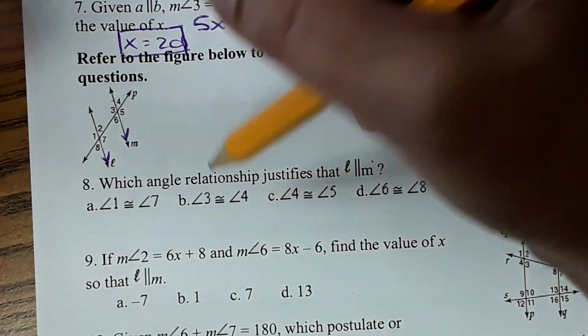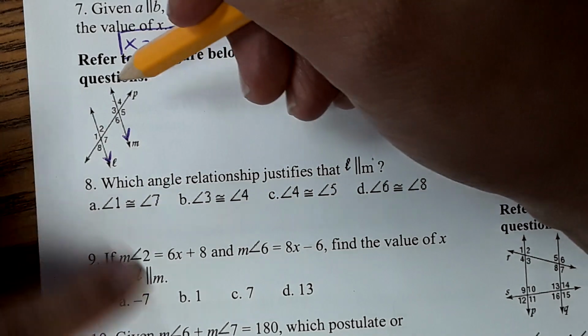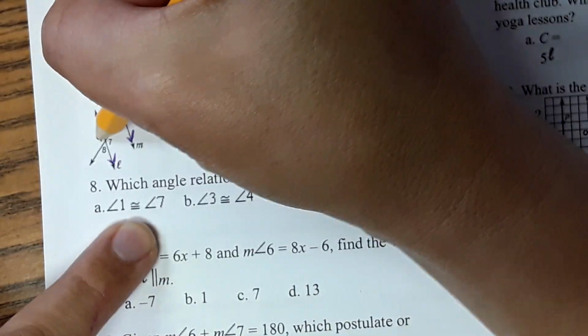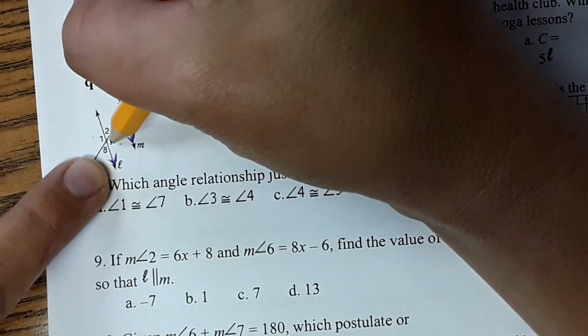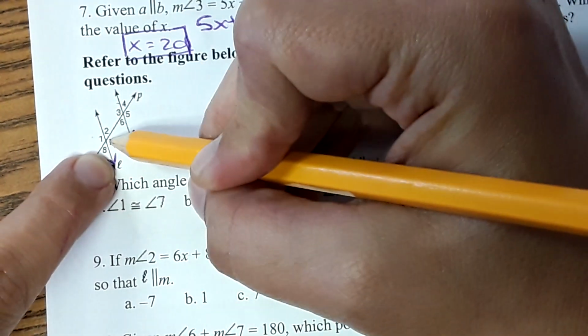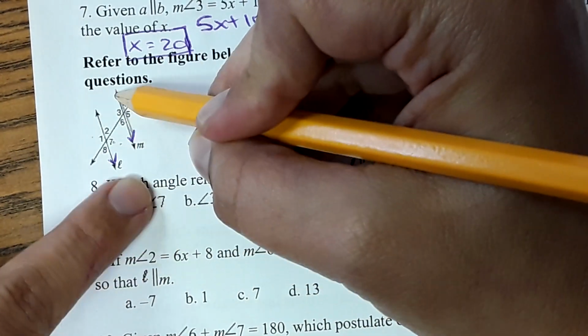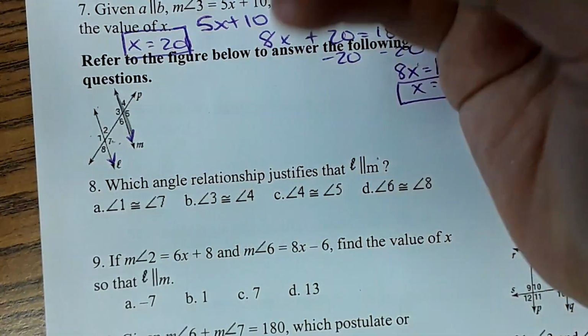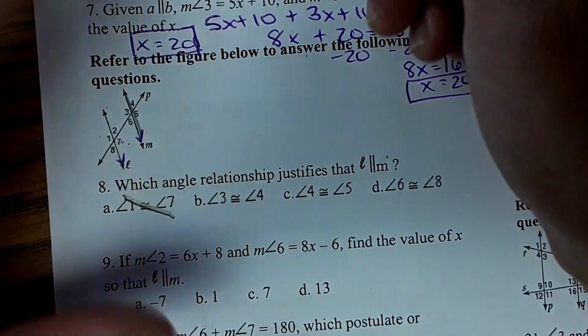When I look for the angle relationship, I'm looking for something that can actually prove lines parallel. So here I see 1 equals 7, and yes, the vertical angles, they are equal, but 1 and 7 have nothing to do with this other line, so I can't prove that this line is parallel to this one based on the vertical angles being equal. So no to that one.